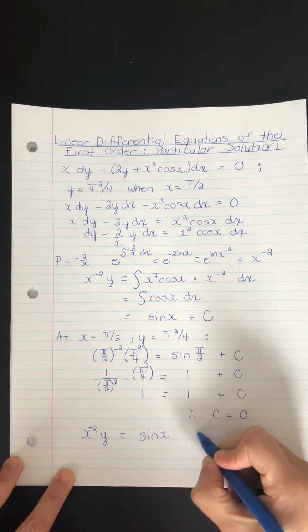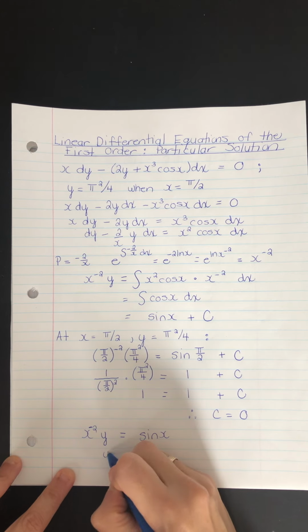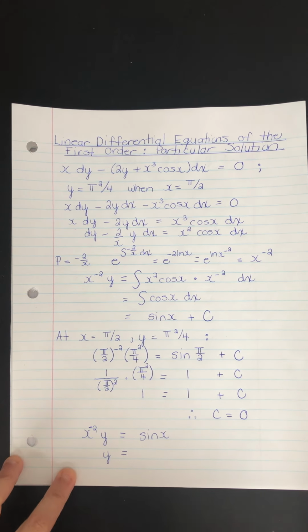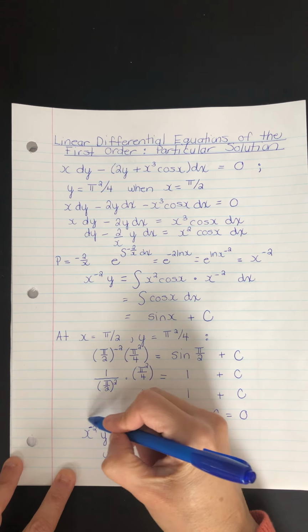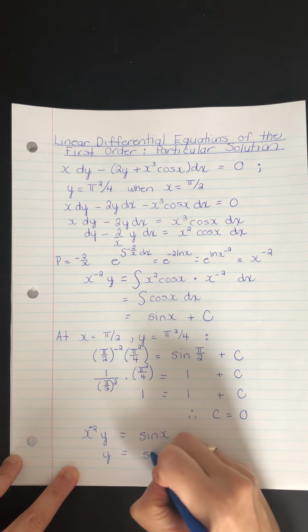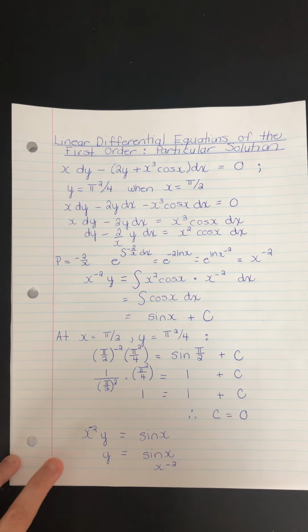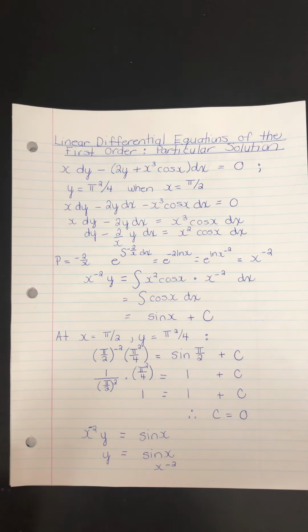If you want that, you can put that in, plus 0. And now that c has been determined, we solve for y. y is found by dividing both sides by that same integrating factor of x to the negative 2. So we'd have sine x over x to the negative 2 here, like this in our answer.